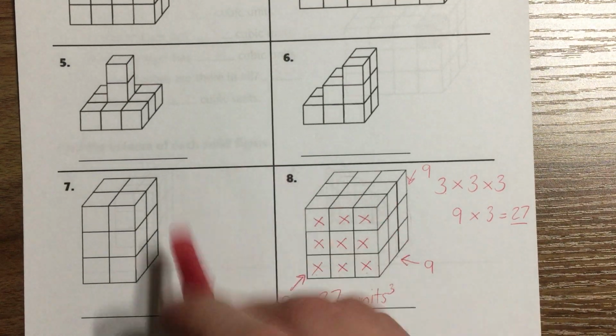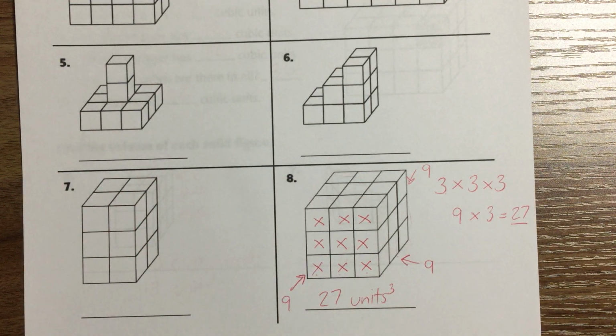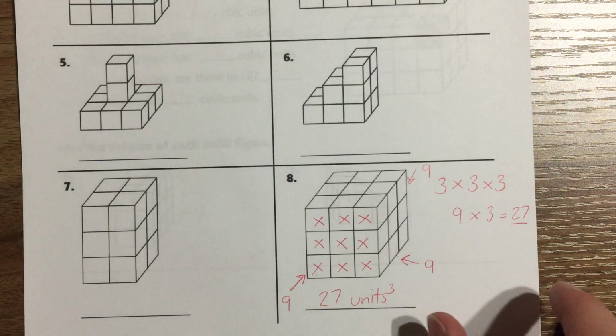But again, if you want to work on these, you want to try to practice these, visualize them on your own, feel free to do so. But that is where we're going to wrap this one up for today.